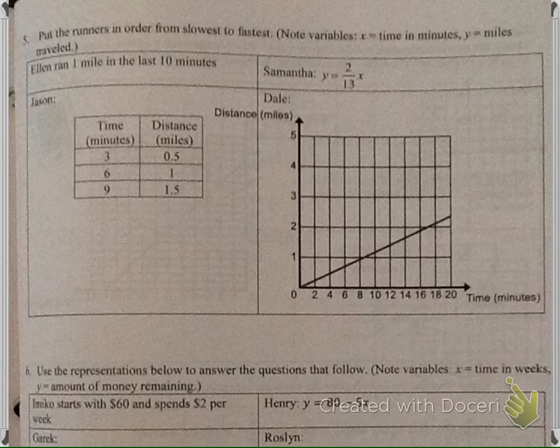Okay, number 5 says, put the runners in order from slowest to fastest. So we have Ellen, who can run 1 mile in 10 minutes. This tripped me up a little bit because I was thinking minutes per mile, so it takes her 10 minutes to run a mile, but they're asking how many miles per minute since x is minutes.